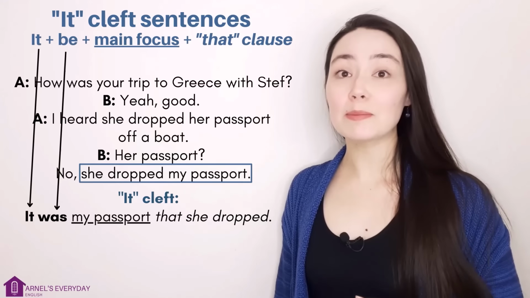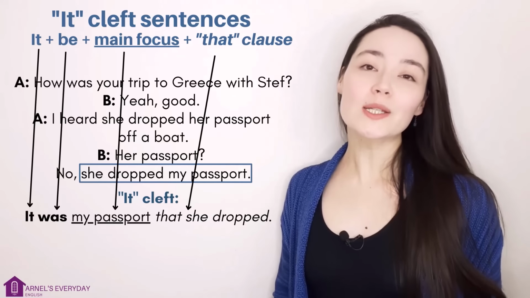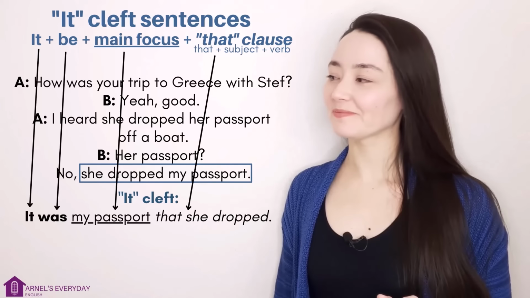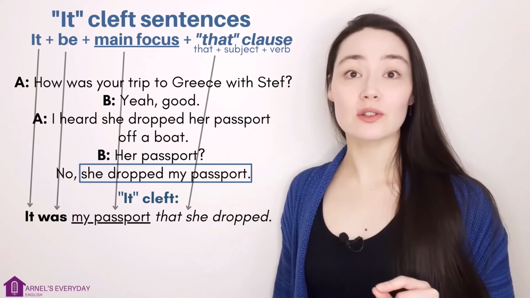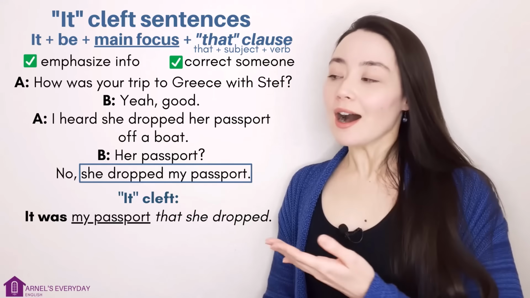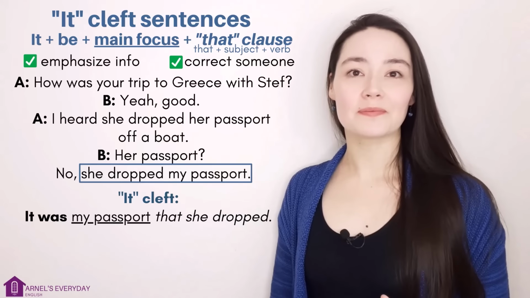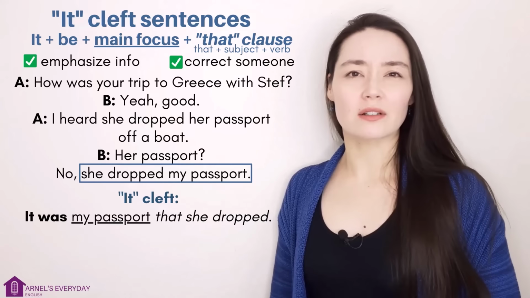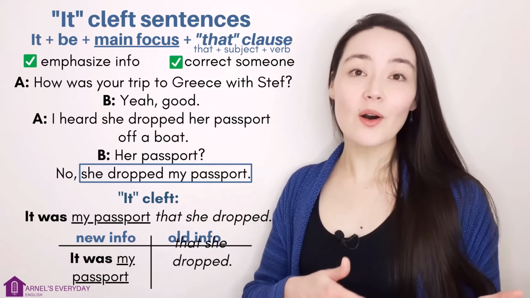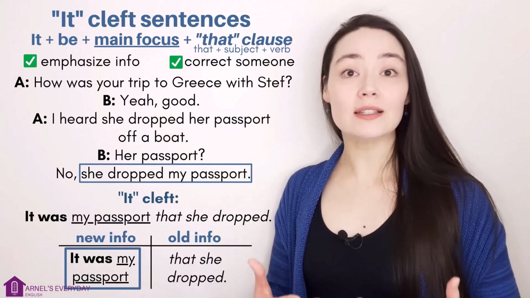It, be, main focus, that clause. What do I mean by that clause? That plus subject, verb. We use cleft sentences to emphasize information or to correct someone. Of course, you could just use a standard sentence, but we need variety. What's being divided here? We have new information, old information. You can see the it part really emphasizes something new.